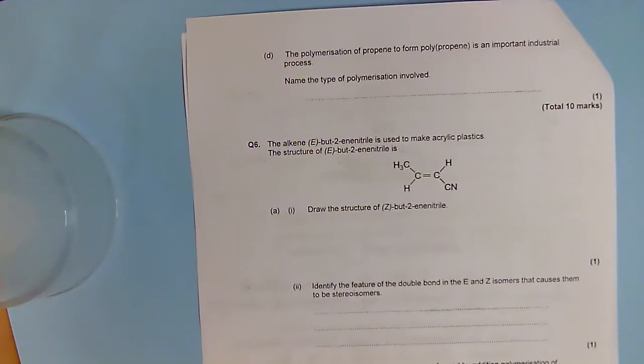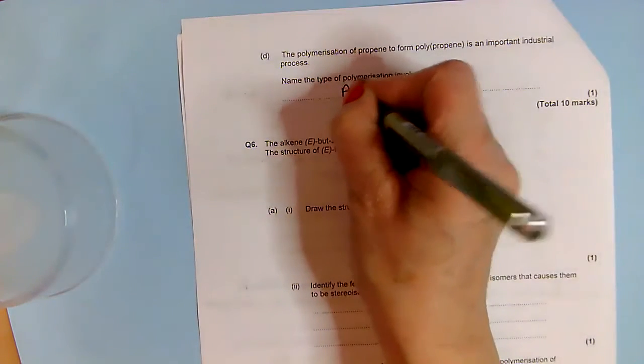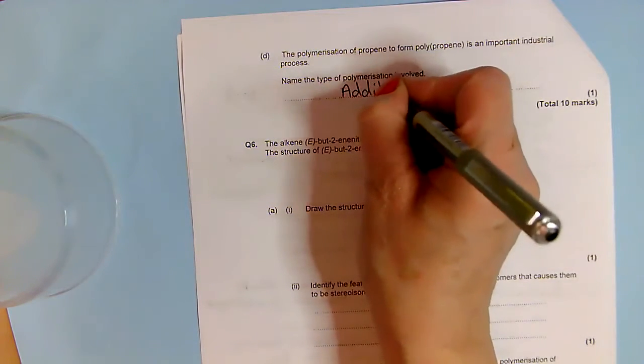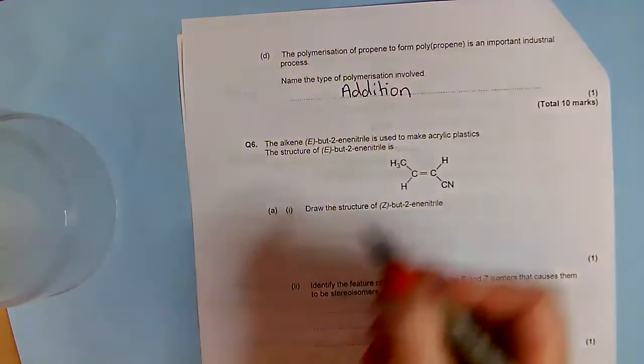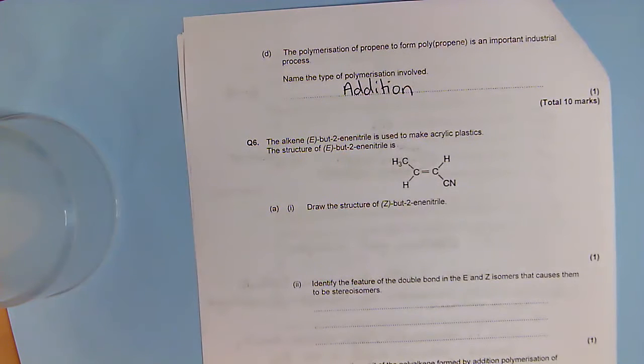Okay, so the polymerization of propene is addition polymerization. It's not additional. So it had to be addition. If you put additional, then it was marked as incorrect.